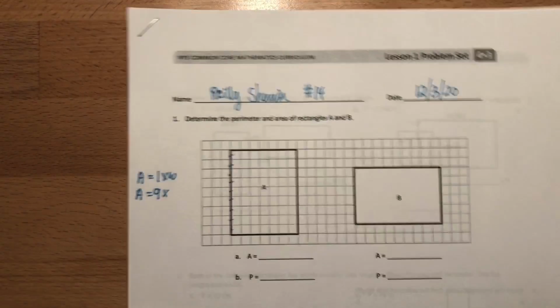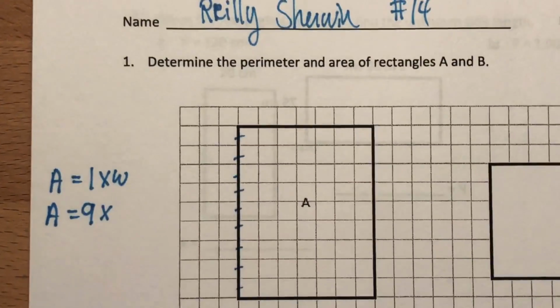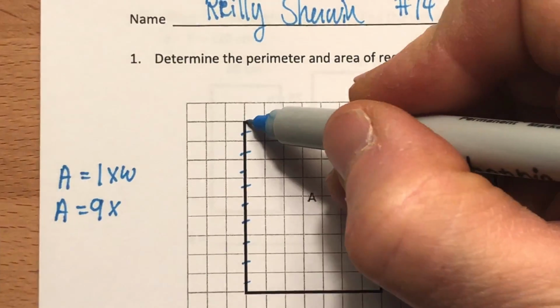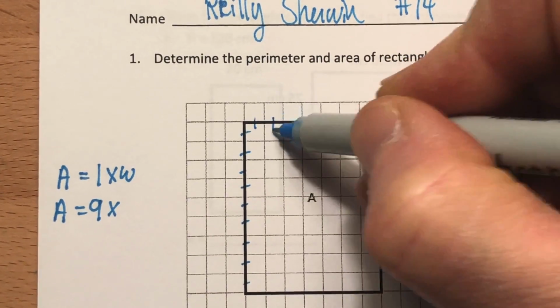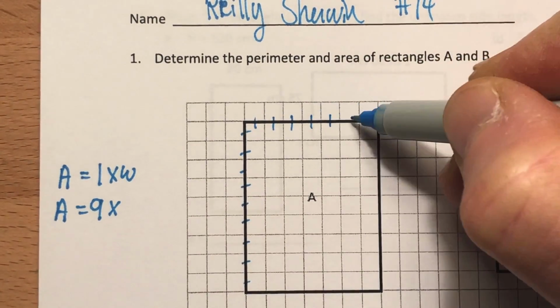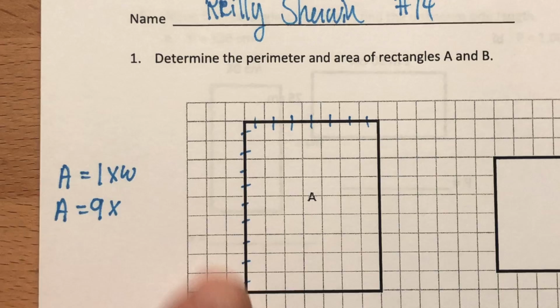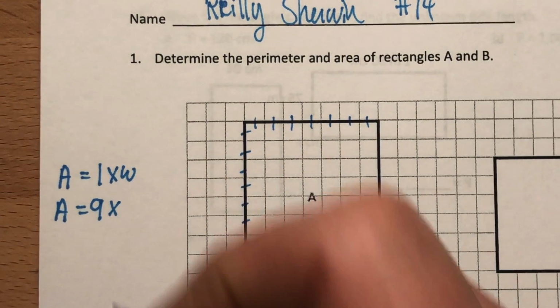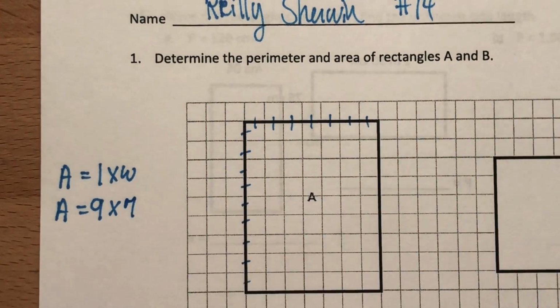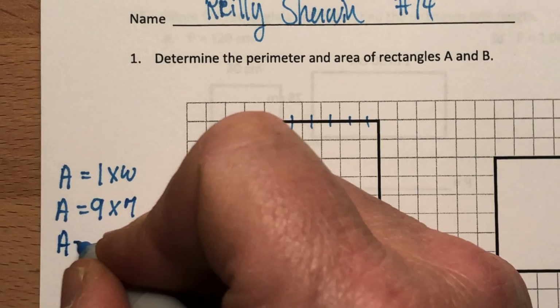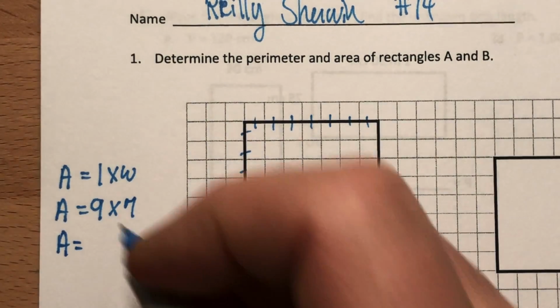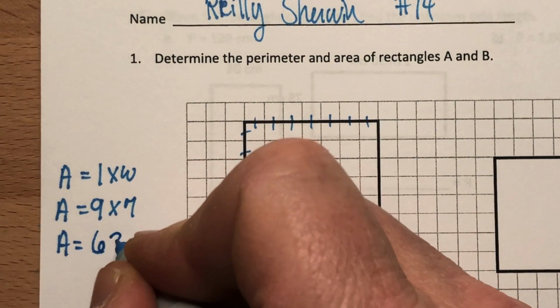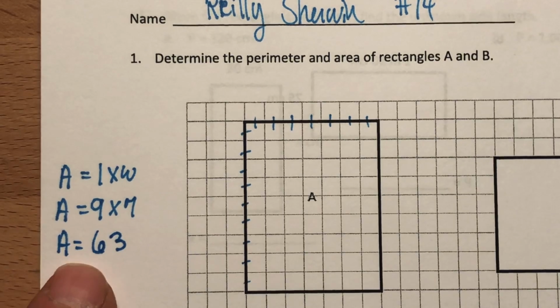So if you notice here, I'm counting the line here. 1, 2, 3, 4, 5, 6, 7. I always like to put those little tick marks in just so I know. 9 times 7. All right, so area is equal to, what is 9 times 7? I know that one. That's 63. So now I know my area down here.